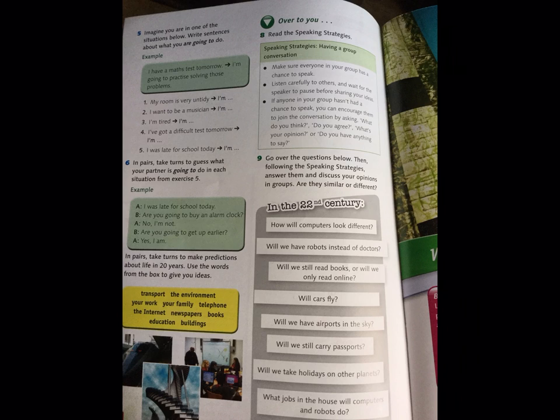Here we have speaking strategies. Have a group conversation. Make sure everyone in your group has a chance to speak. Listen carefully to others. We can't do that, so let's go down to 9. 9 here, it says go over the questions below, then follow the speaking strategies, answer them, and discuss your opinion. Okay.